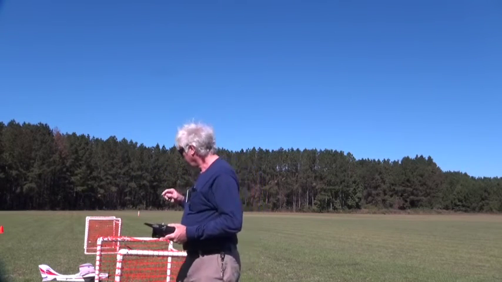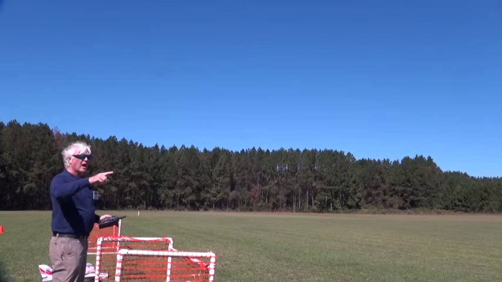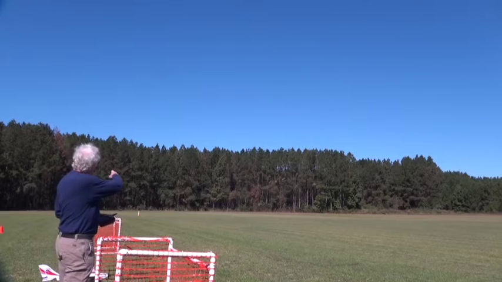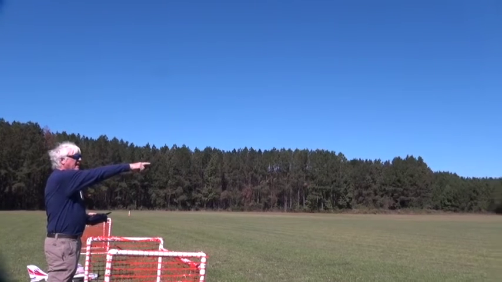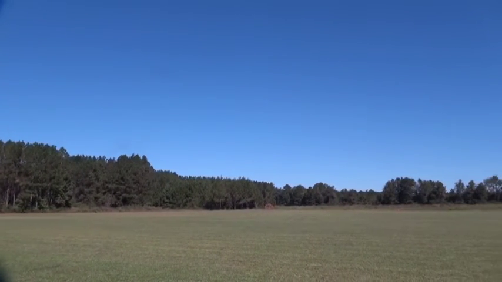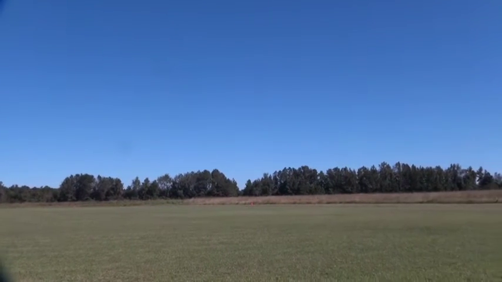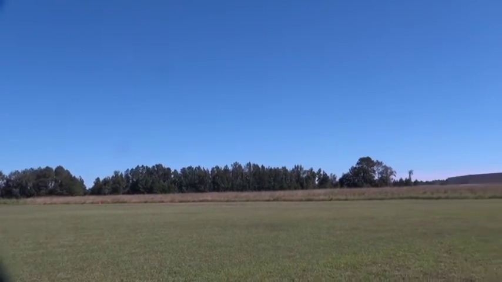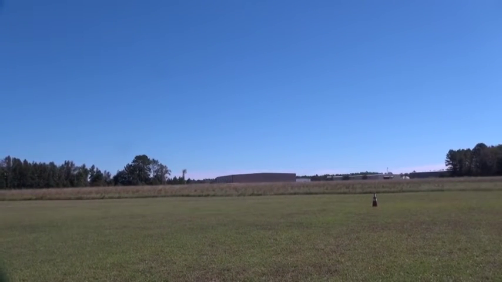So I've already checked the aircraft. Those trees are fairly close. If you pan out toward that way, you'll see a hay field over there. And this is obviously the first time I've flown at this field for this aircraft. And so those trees are real far away, and we've got a big hay field to fly over. If it goes down in the hay field, it might be tough to find.